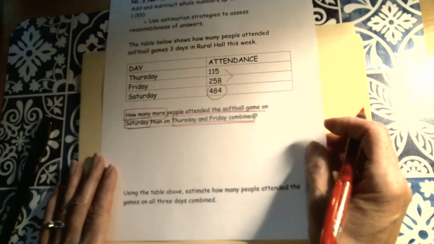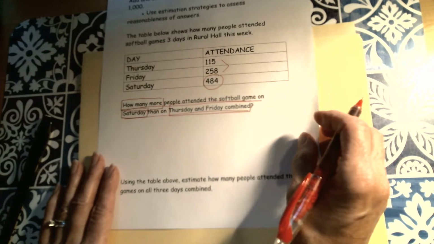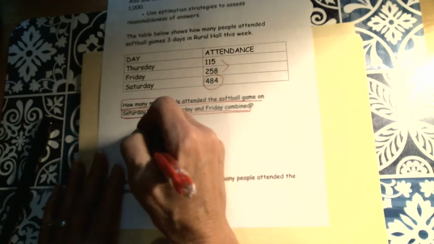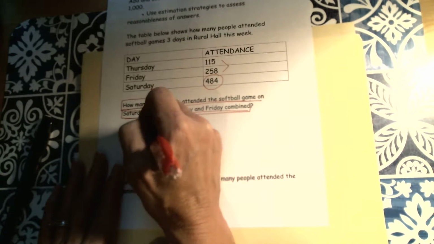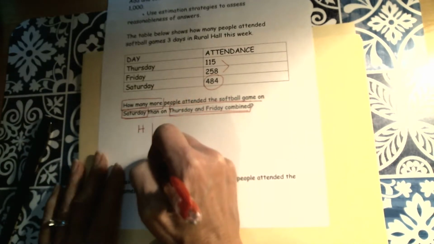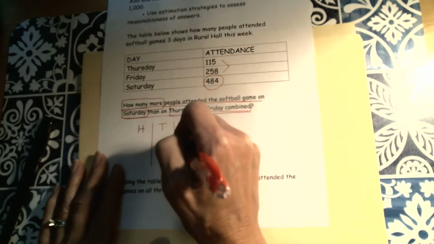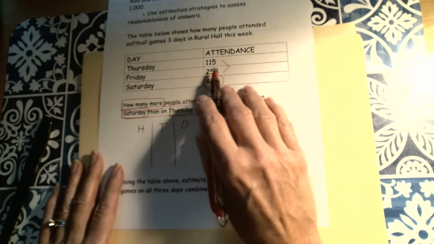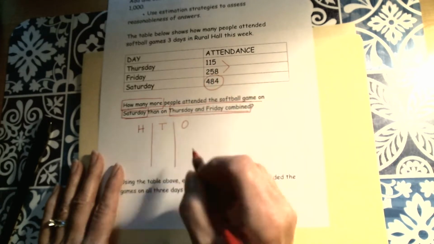So I'm going to use the place value strategy, and I'm going to use a place value chart. I'm going to go hundreds, tens, ones, so that I can find the total, the combined attendance from Thursday and Friday.